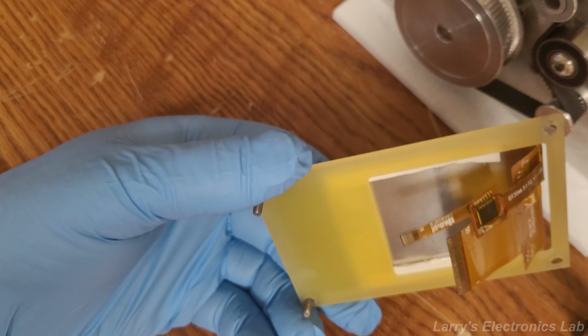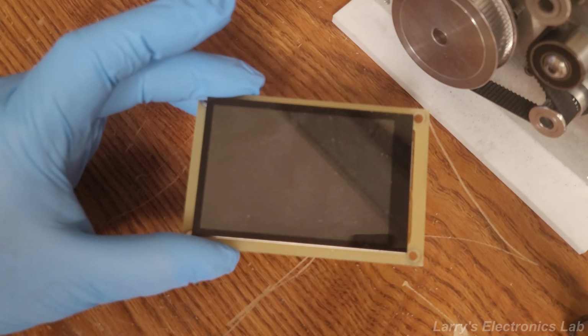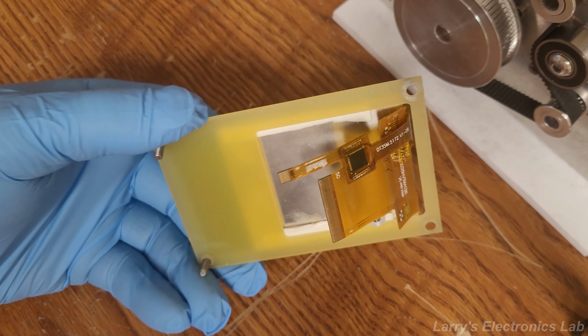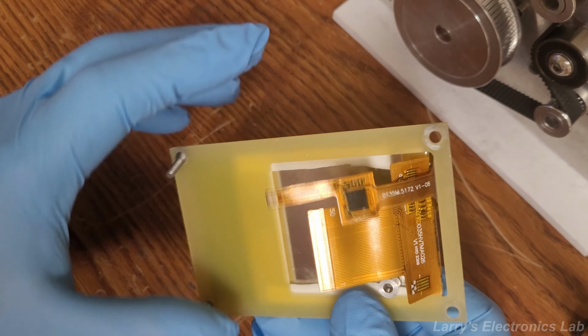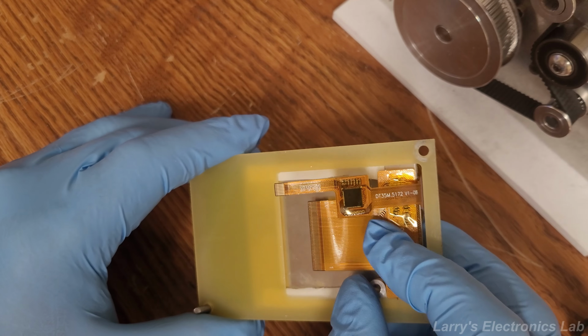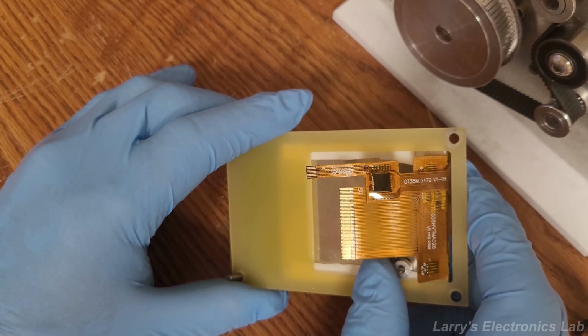So this is a display, and I have it stuck to some fiberglass material so I can mount it on mainbrain. I don't have one that isn't mounted yet, but this is the ribbon cable, actually the flexible circuit that it connects to.